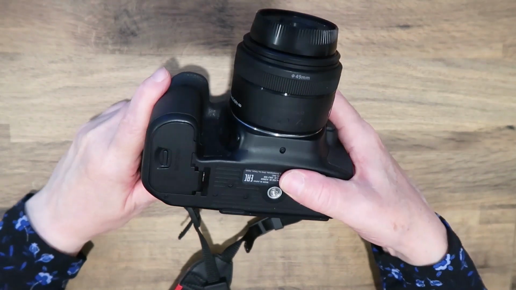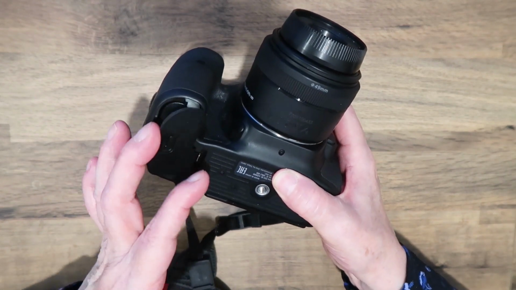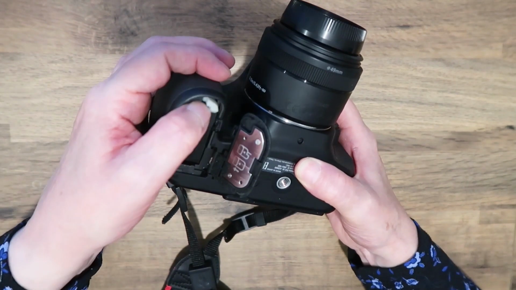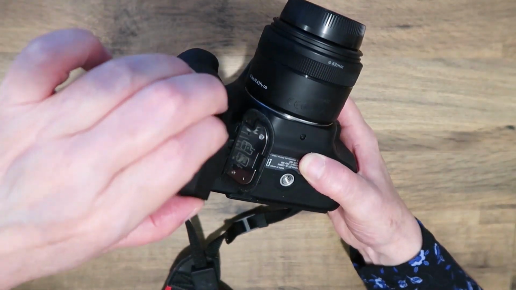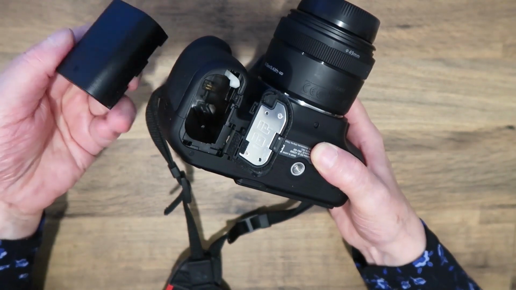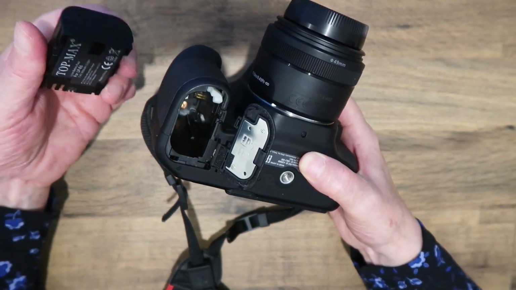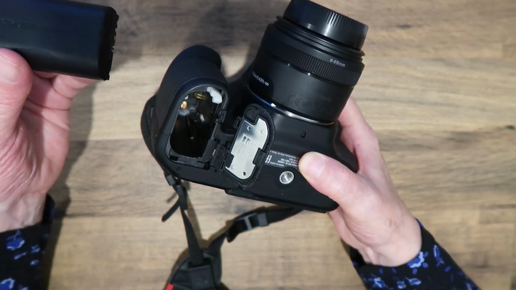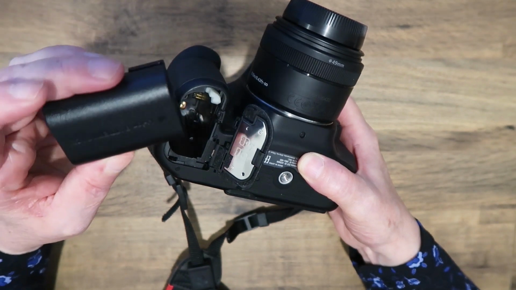So on the bottom of the camera you've got the slot for the battery, so you just pull that open and you can get the battery out just by pushing that little white lever, and then the battery comes out. I did buy a separate charger to charge these batteries with, and I've got about 3 or 4 of these batteries now.